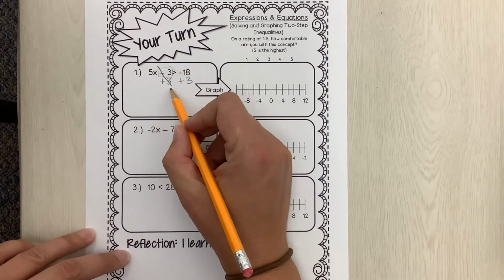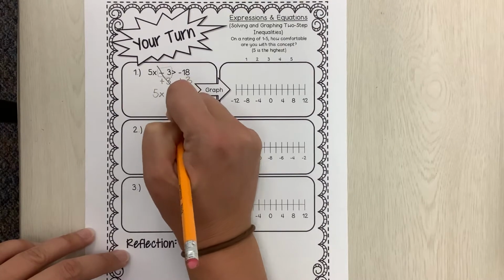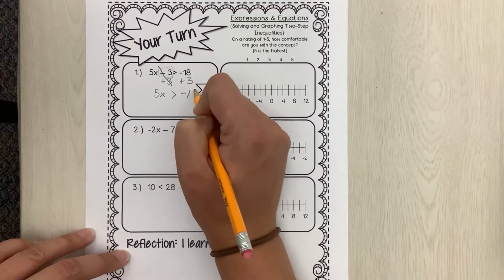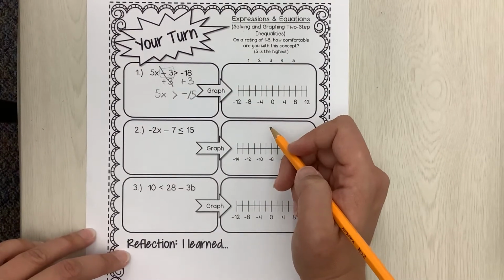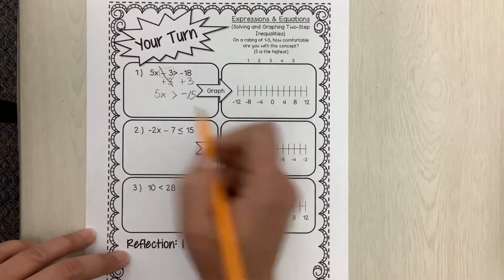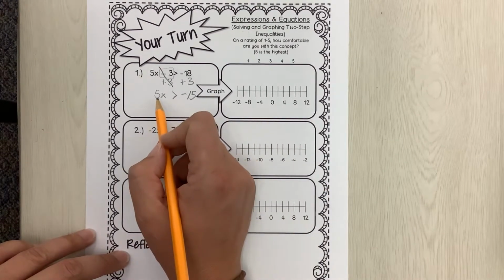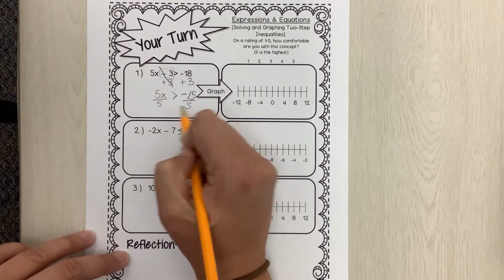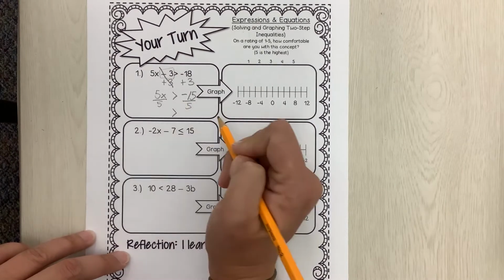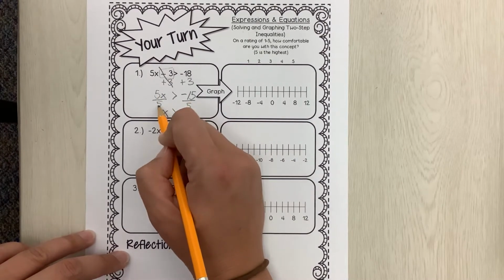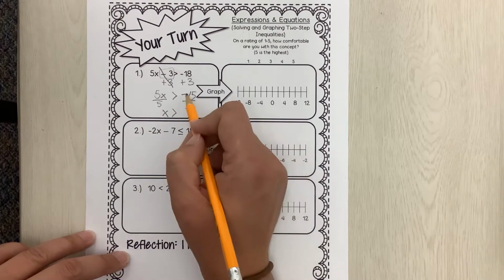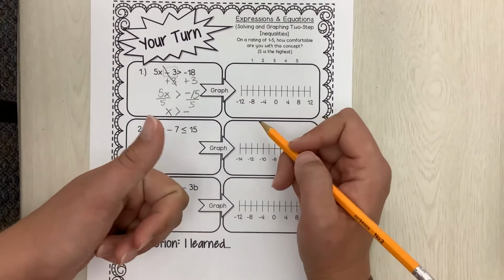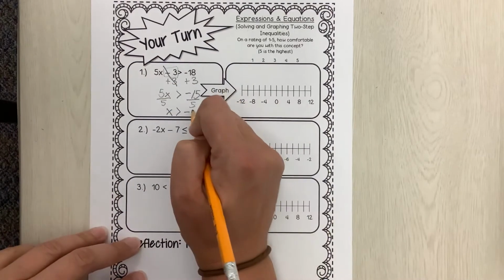So those cancel. All that's left on this side is 5x is greater than negative 18 plus 3. You keep the sign negative and you subtract them. So negative 15. Now, all I need to do is get x by itself and get that coefficient to the other side. If I'm multiplying by 5, the inverse operation would be dividing by 5. And it's a positive, so I don't need to change my symbol. It's going to stay. X on that side, because 5 divided by 5 is 1x. And negative divided by a positive stays negative. 15 divided by 5 is 3.